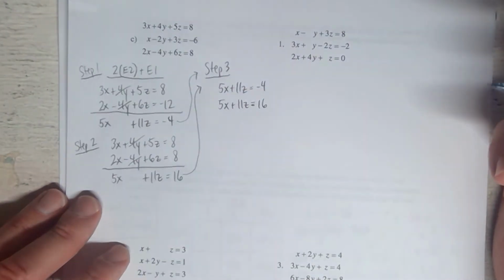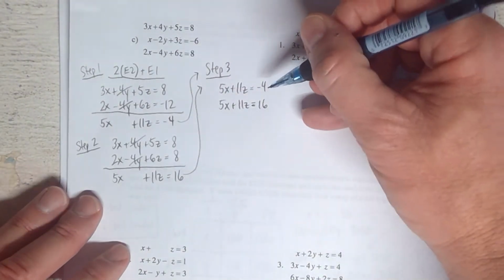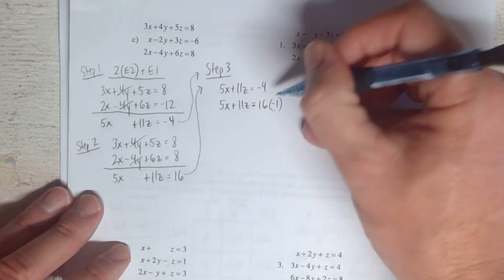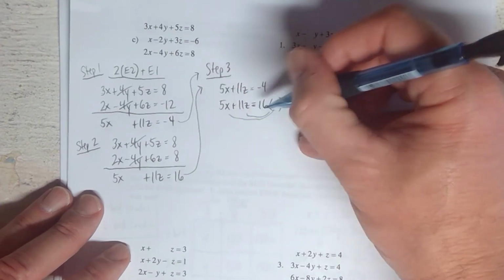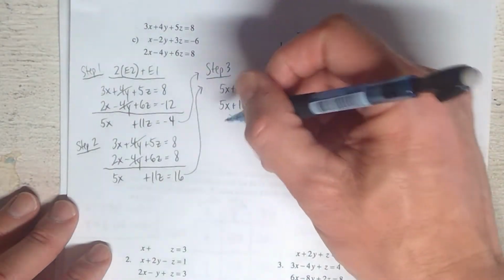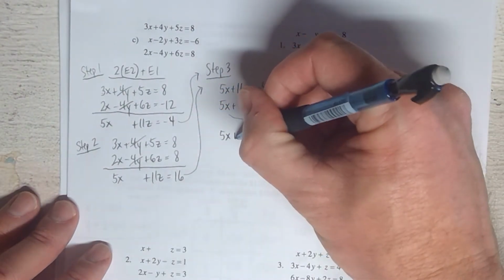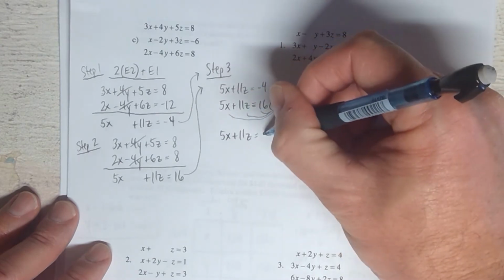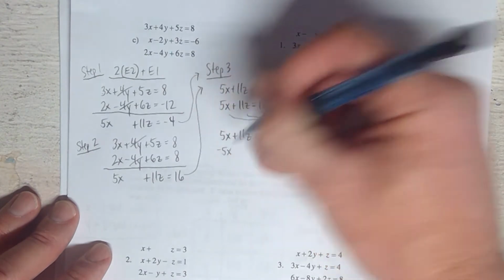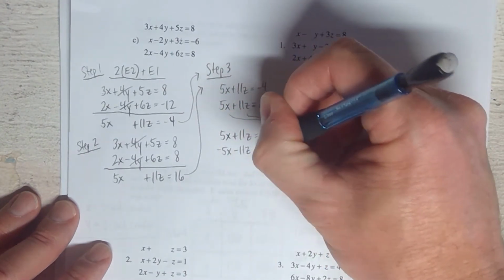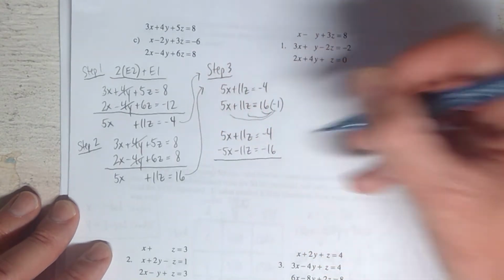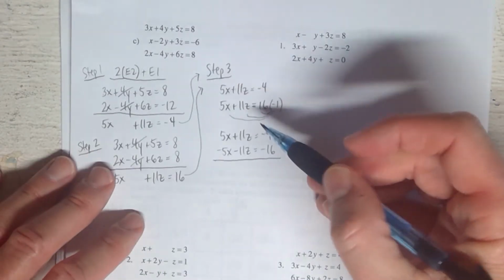It looks like I can do the elimination method here again. If I multiply, say, this equation by -1 right here, and then add it to the other equation, I would get 5x being added to -5x. That's what we want, right? So I keep the first equation the same. Multiply the other one by -1, and I get -5x minus 11z. Remember, when you multiply by -1, all it does is change the sign. The 1's not going to do anything. The negative changes the signs of what you're multiplying.